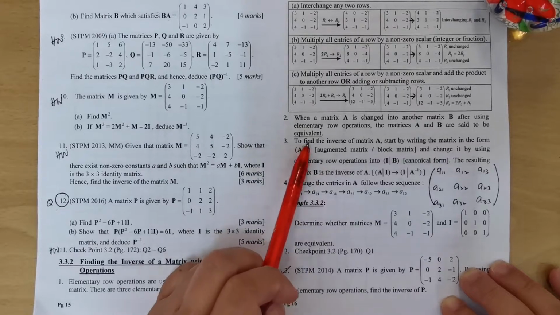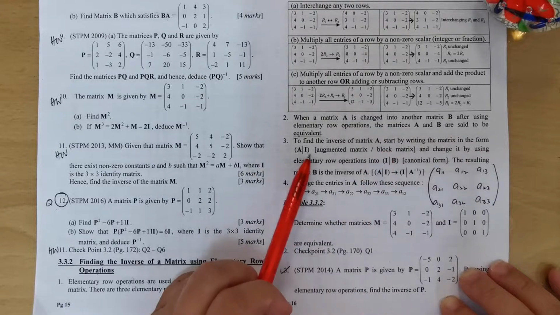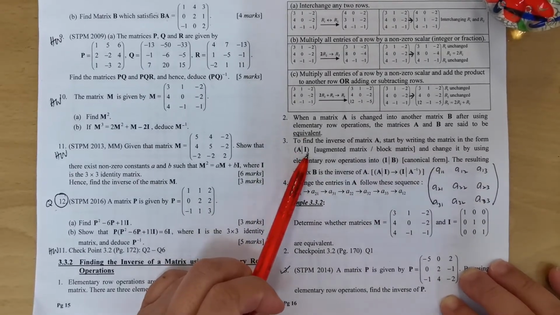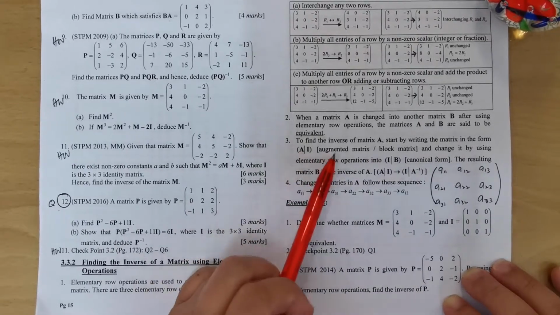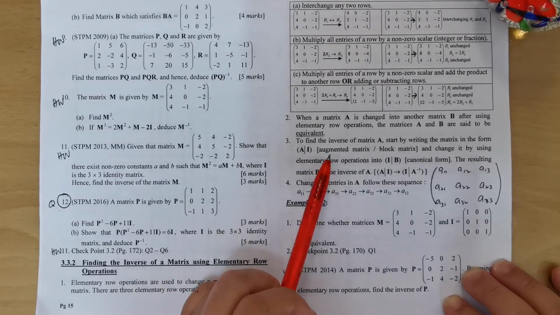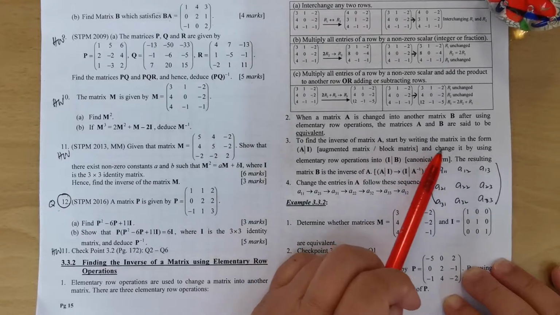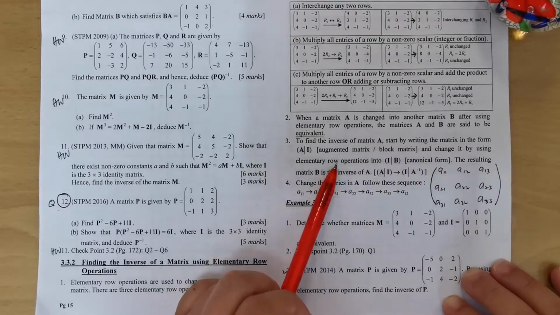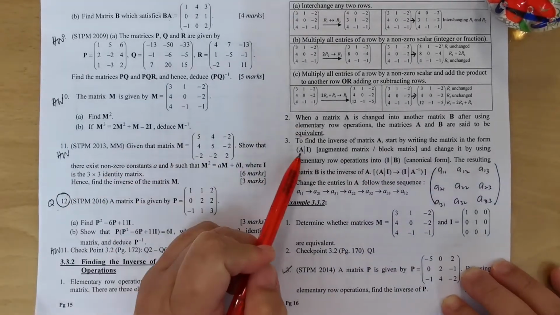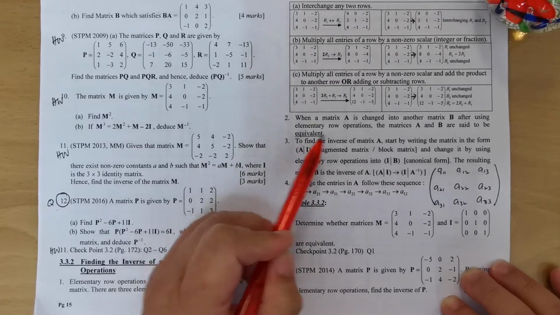To find the inverse of matrix A, we start by writing the matrix in this form: in a big bracket, matrix A, a straight line, then the identity. When you write in this form, we call it an augmented matrix, or a block matrix. Then we change it using elementary row operations until matrix A becomes I.